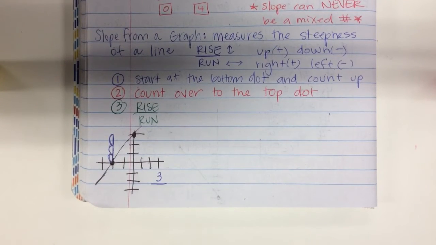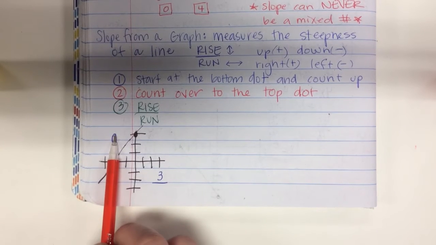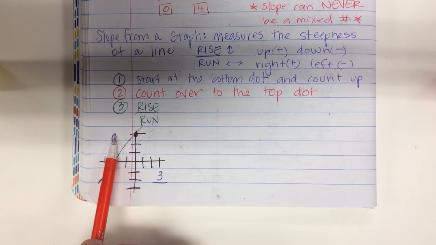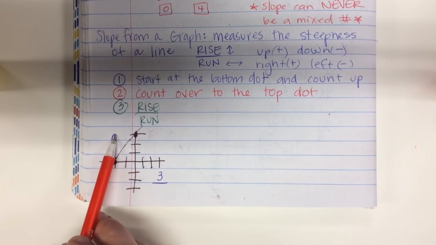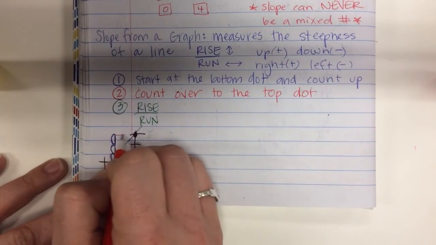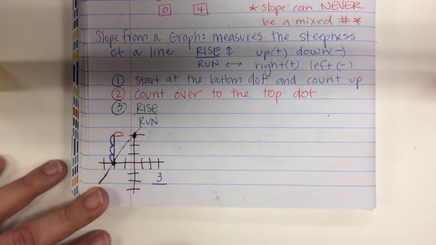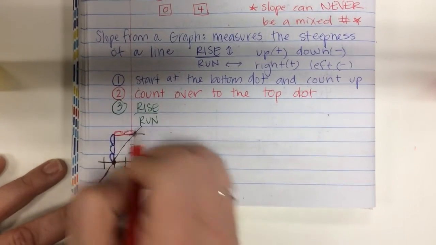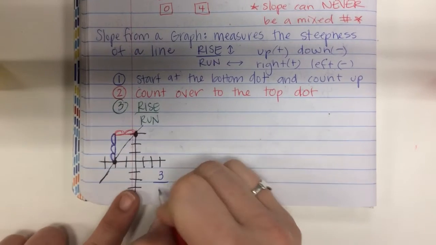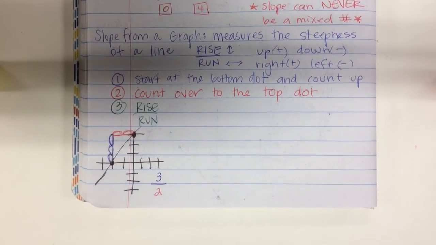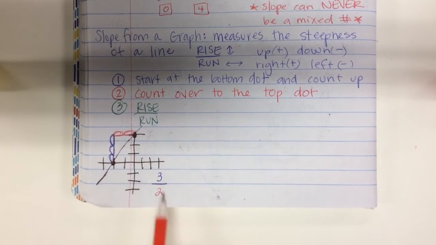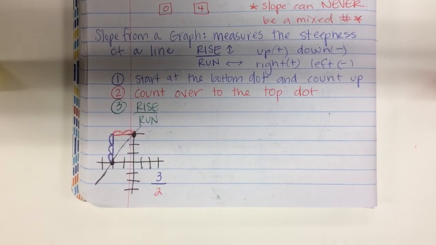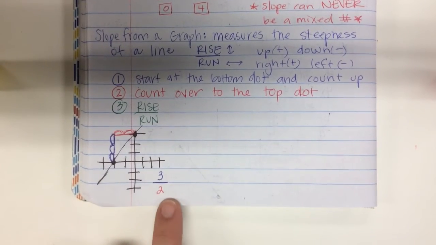Now I'm going to count over to the top dot. Why did I stop right here? Why didn't I keep counting? Because I'm even with the top dot. So now I need to turn the corner. All right, how many do I count over? 1, 2. And I went to the right. I moved to the right side. I moved to the right, so it's a positive 2. 3 over 2. Do not simplify to a mixed number. That's your answer.